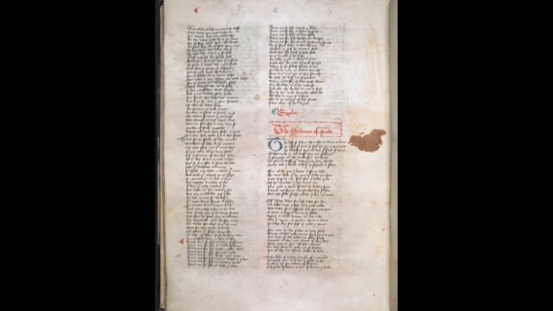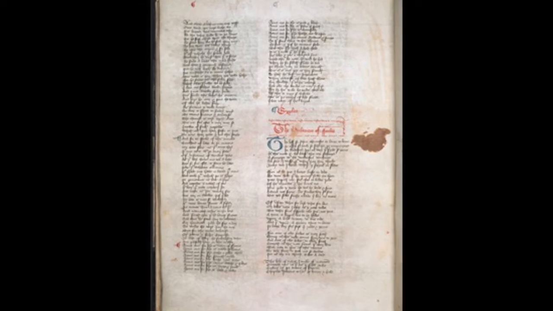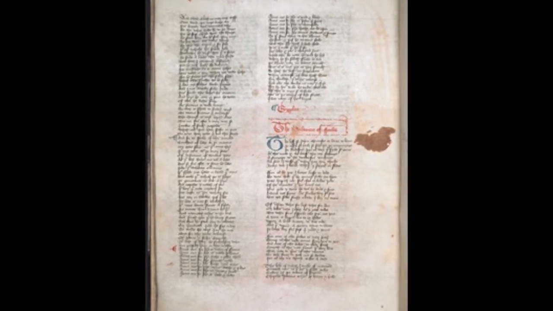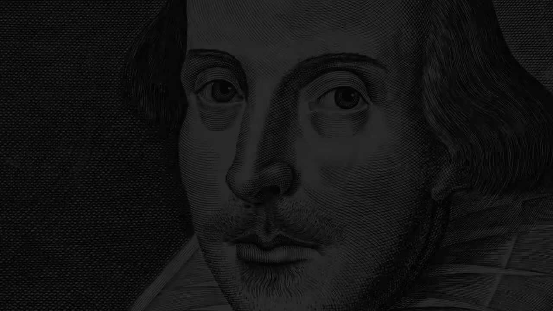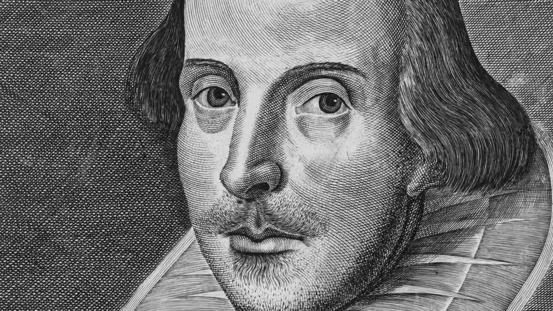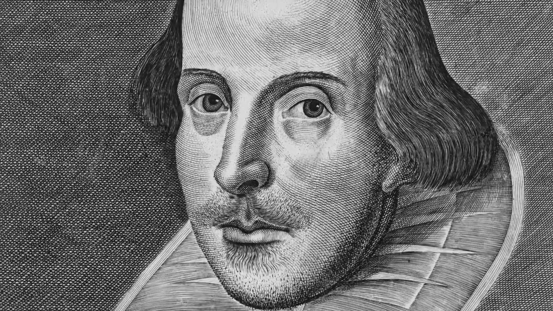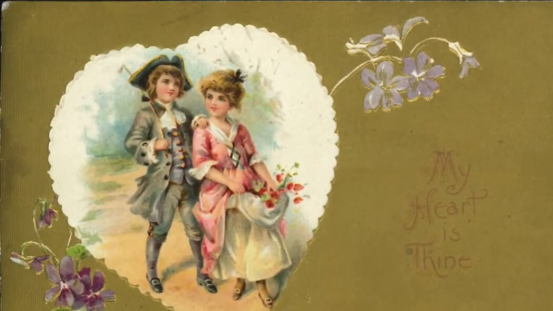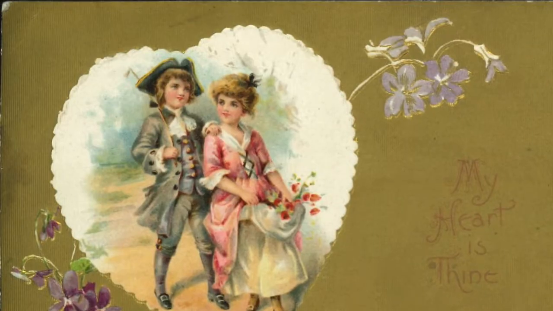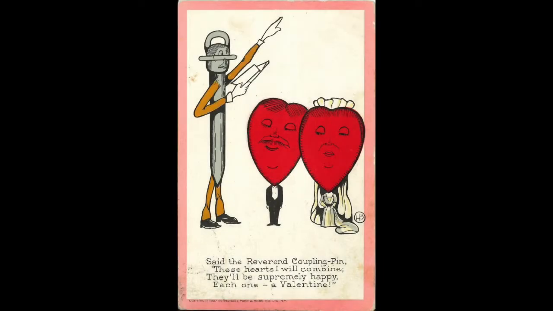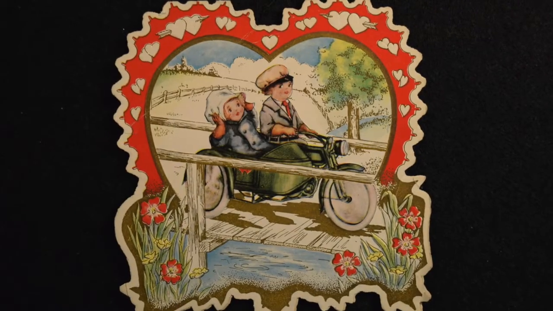The poem is about a group of birds which gather on St. Valentine's Day to choose their mates for the year to come. Shakespeare also makes mention of Valentine's Day in both A Midsummer Night's Dream and Hamlet. Eventually, Valentine's Day was co-opted by the commercial industry, resulting in products such as the mass-produced superhero and Disney Valentines I distributed to my classmates many years ago.